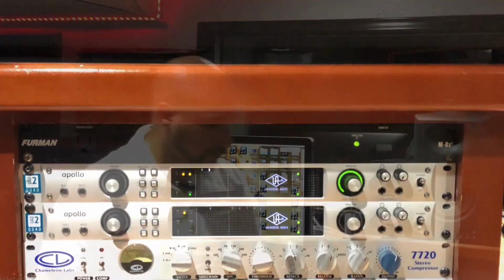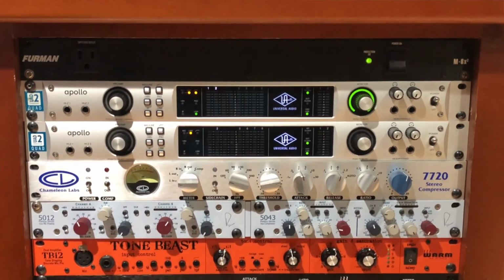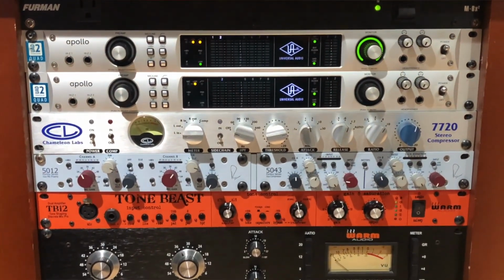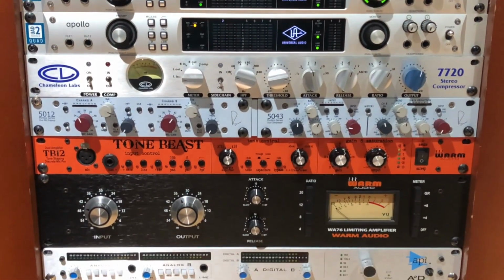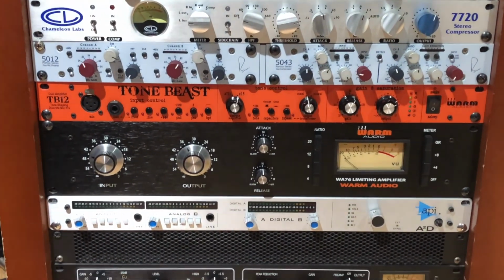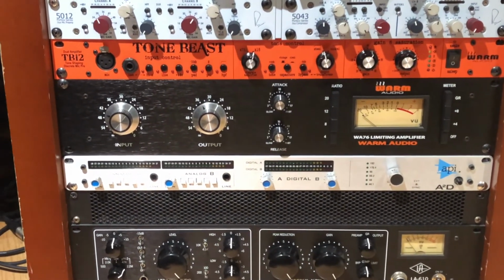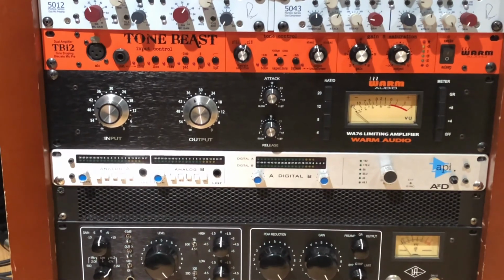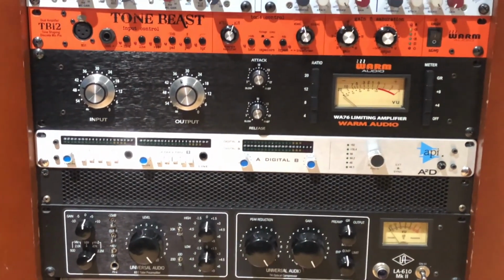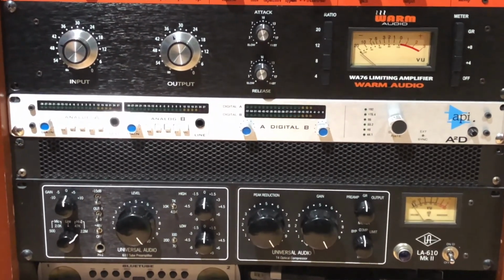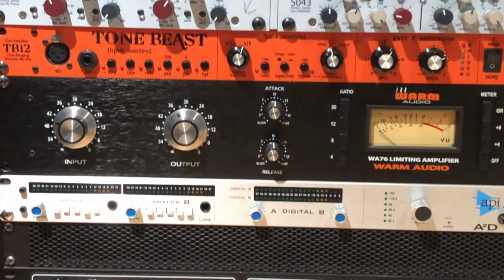I myself use a set of Apollos, and I have a separate 8-channel ADAT connection that I can use to connect 8 more channels. On the bottom, I have an API preamp that is connected to my interface via SPDIF.